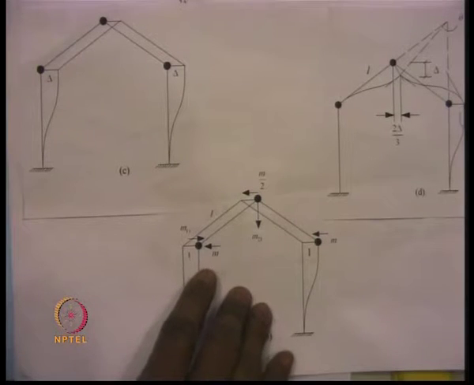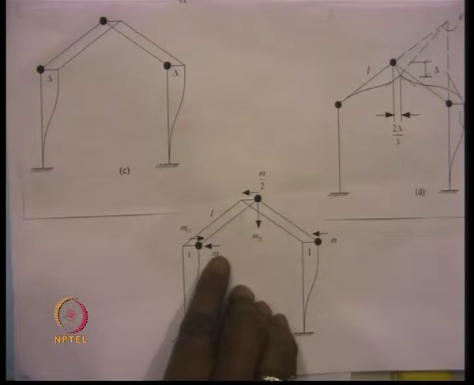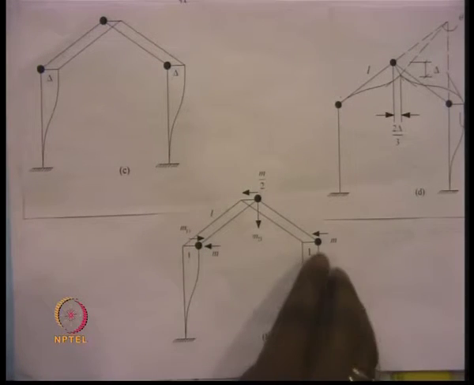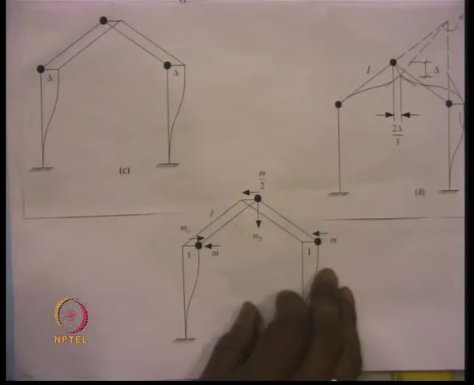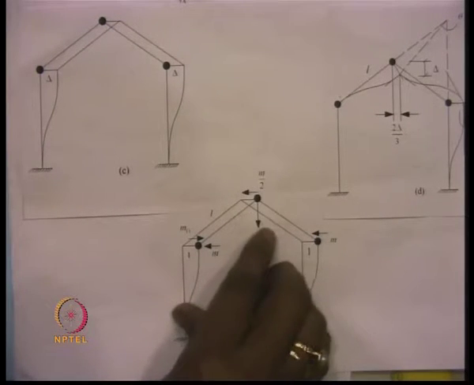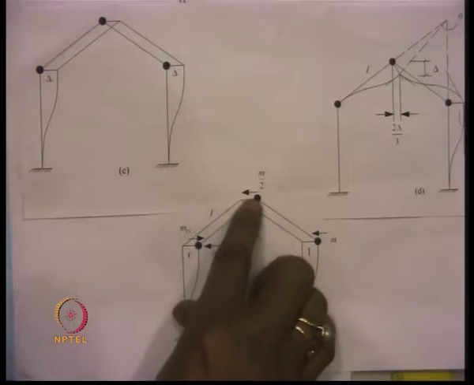As a result, the inertia forces developed here will be equal to m into 1, here it will be m into 1, and at the crown the inertia force developed is equal to m by 2.